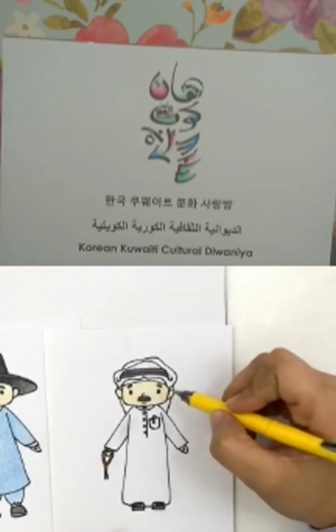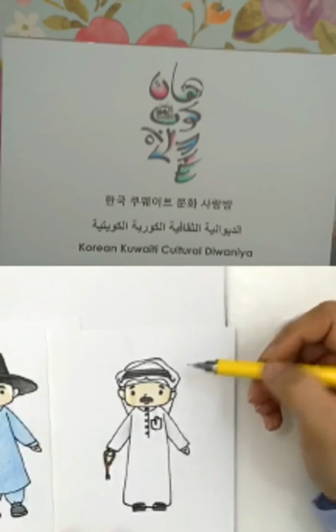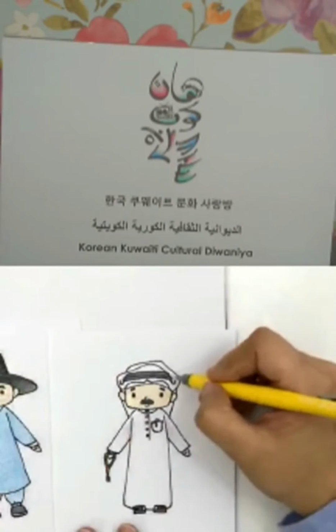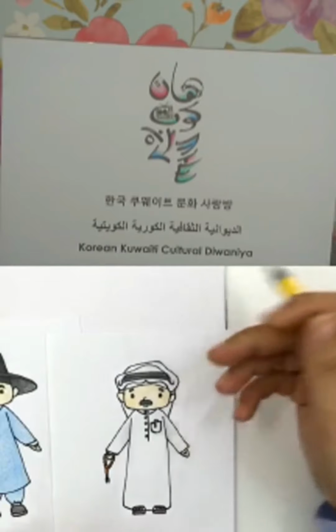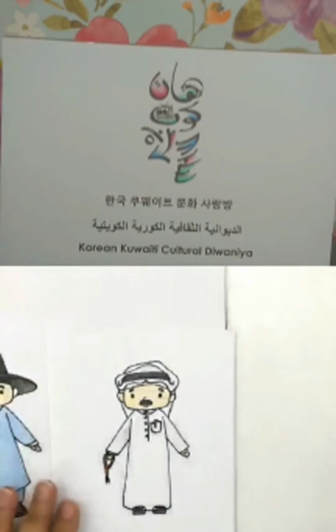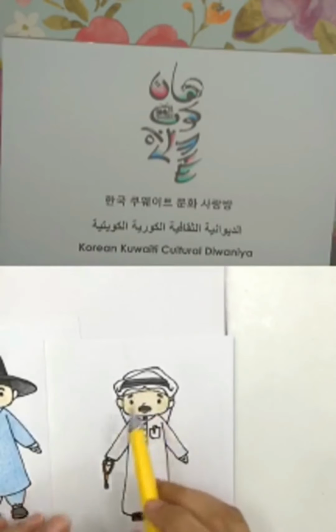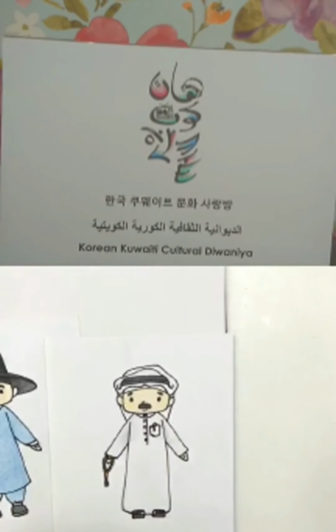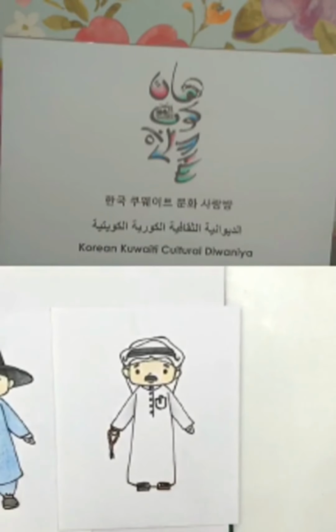To make the ghitra more secure, Kuwaiti men wear this black rope-like thing called i'gal. This helps the ghitra hold its place on the head. Wearing the ghitra also helps prevent the heat of the sun in the very hot summer, so it's very useful actually.